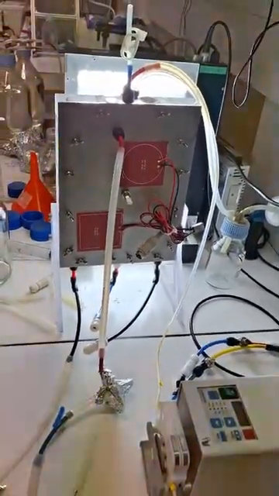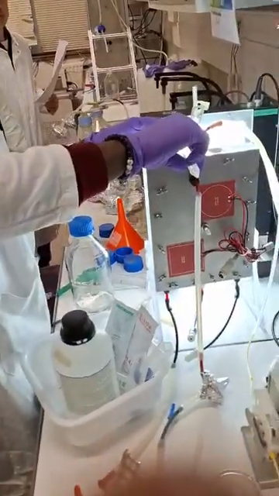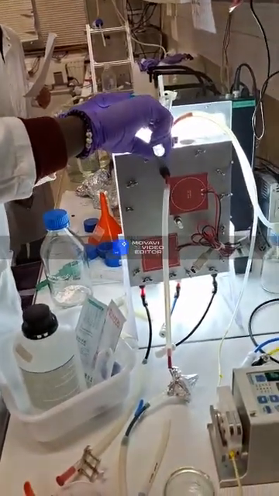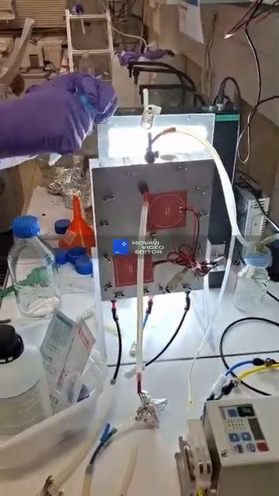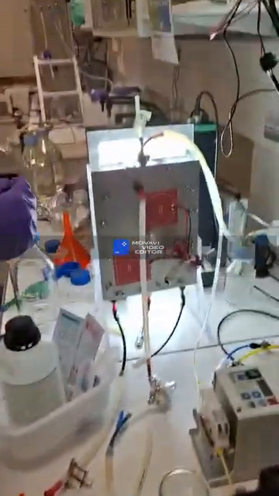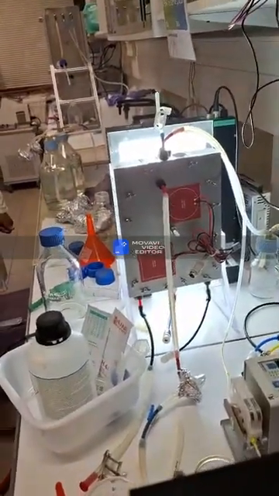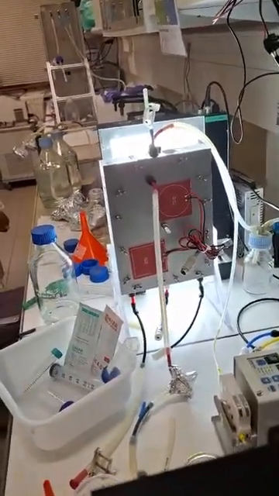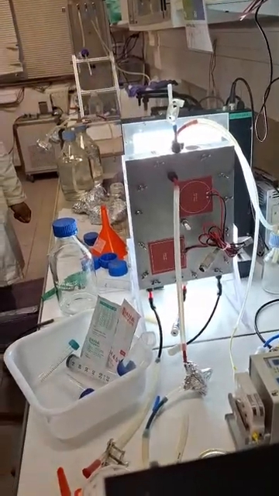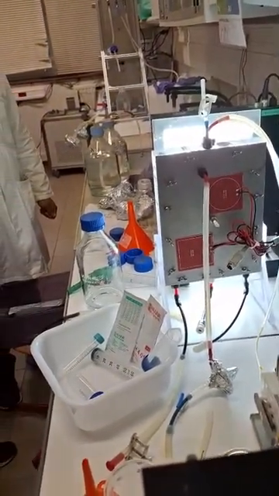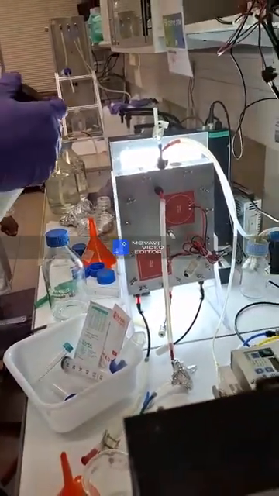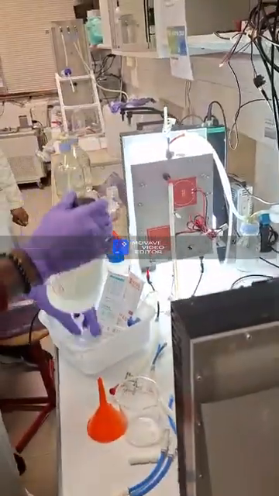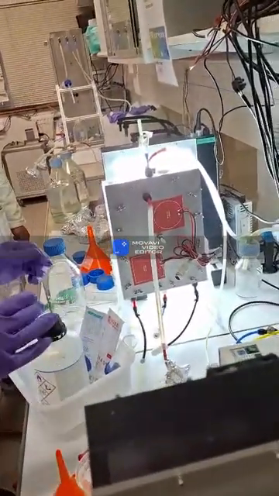And now what should we do? We will add the acid. What's the point of adding nitric acid? It's just to sterilize the PBR. Just that. And it's very concentrated.